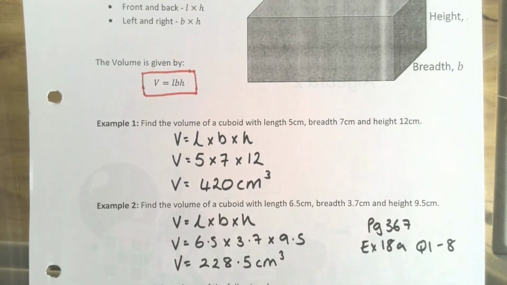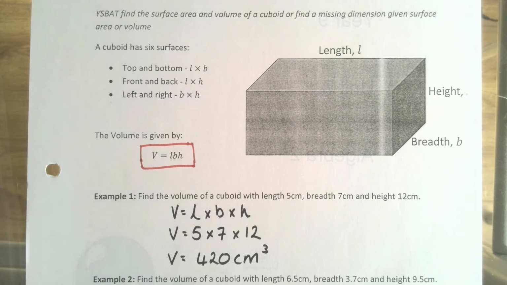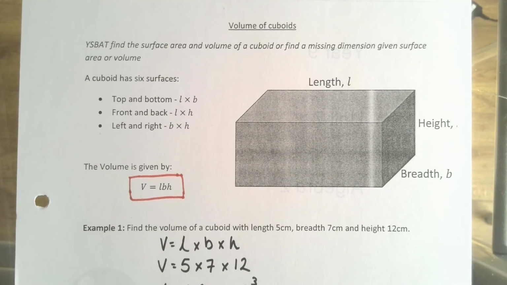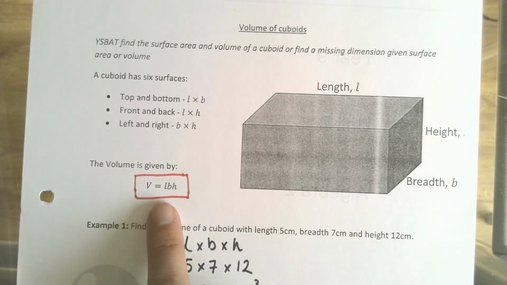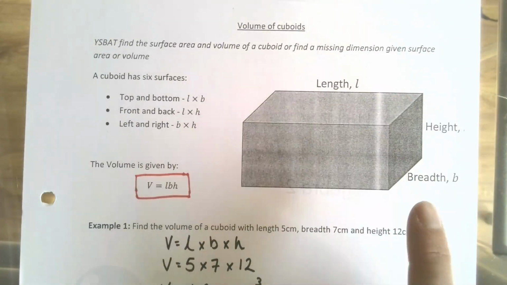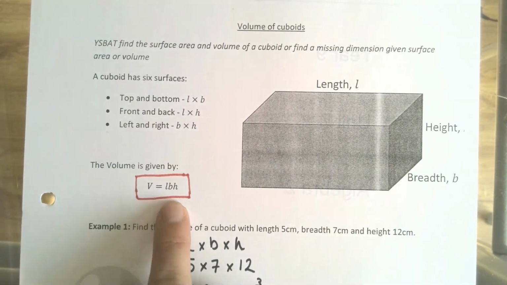Now, the last section in this unit, which was what, unit 6? Is calculating volume of cuboids, first of all. Now it's relatively straightforward. The equation that we use is length times breadth times height, and you can see these labelled here. Now just be careful, breadth is sometimes called width. They both are just used to mean the same thing. So this is the equation that we need to know. There's lots of equations to know for this test.